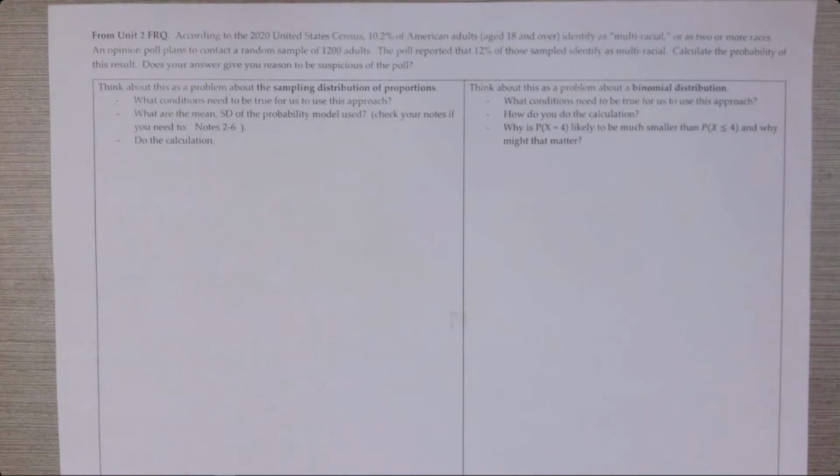Hello. So here was one of the FRQ problems from the test. According to the 2020 United States Census, 10.2% of American adults identify as multiracial, or as two or more races. An opinion poll plans to conduct a random sample of 1,200 adults. The poll reported that 12% of those samples identified as multiracial. Calculate the probability that this would have happened, that you would have gotten that outcome. And does that answer give us reason to be suspicious about the poll?